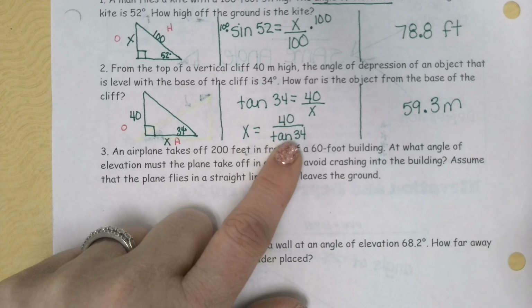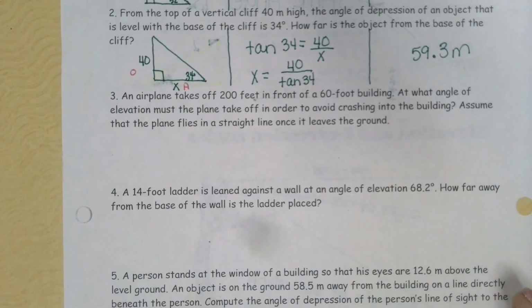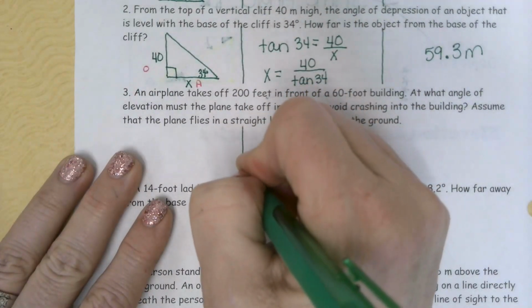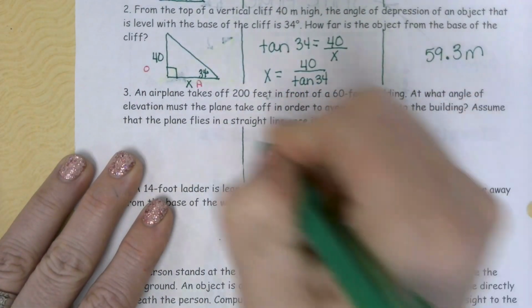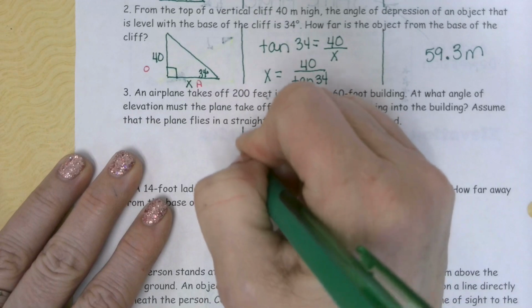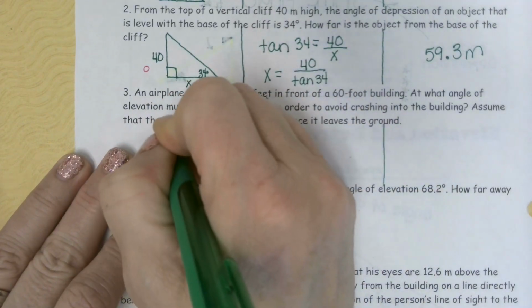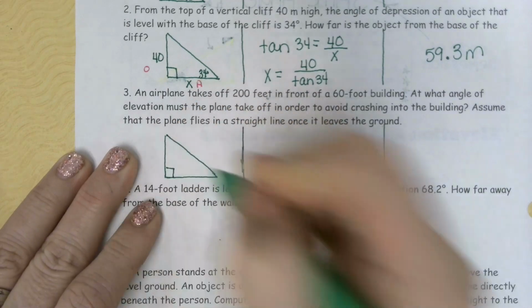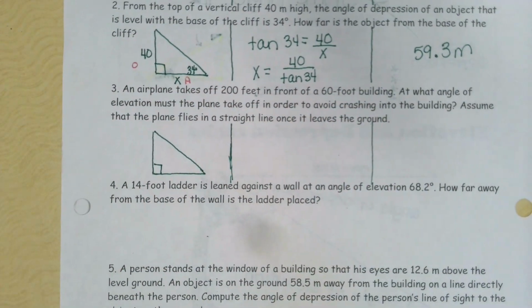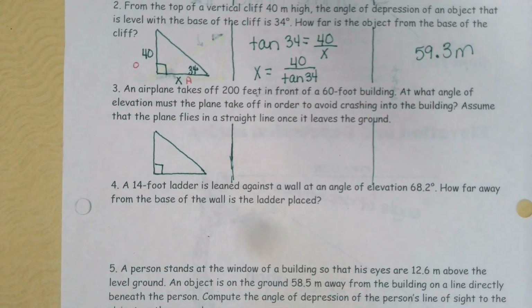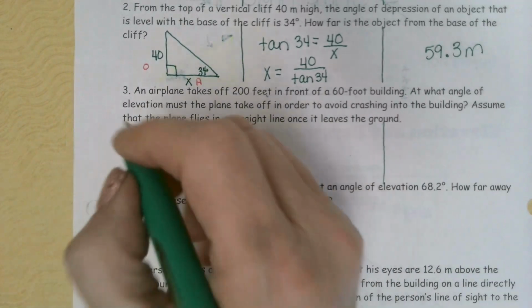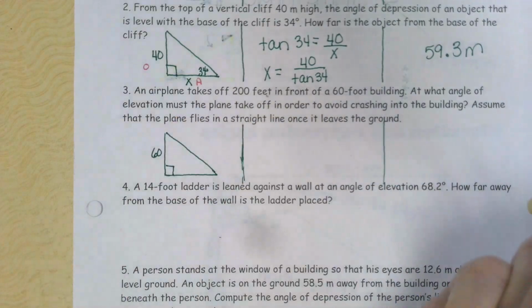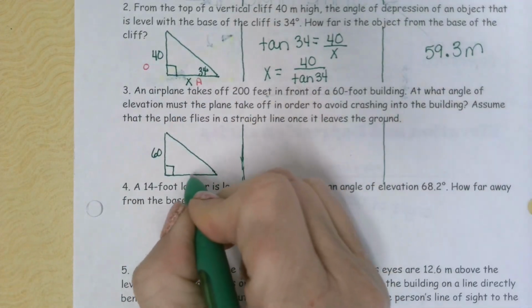All right, number 3. Haven't even read the problem, and I drew my triangle because I know I'm going to need it. Okay, an airplane takes off 200 feet in front of a 60-foot building. 60 and 200.